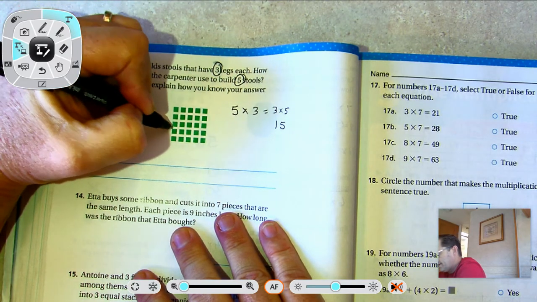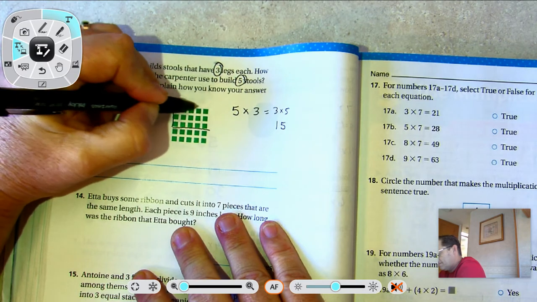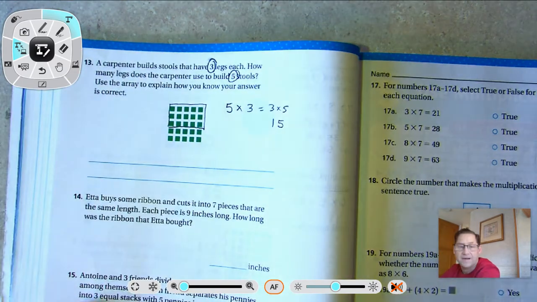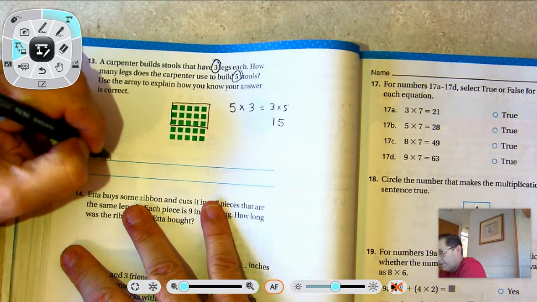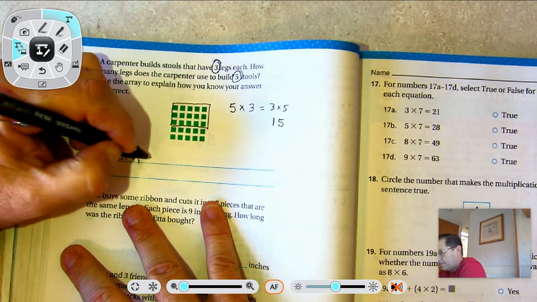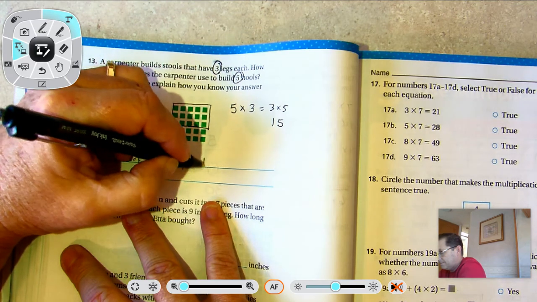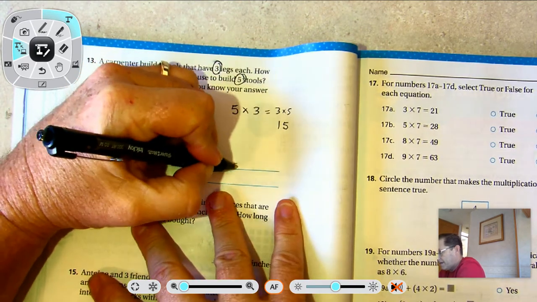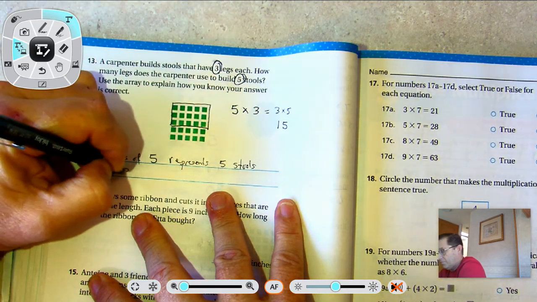Okay, so 3 sets of 5. 1, 2, 3 sets of 5. 3 rows of 5 represents 5 stools with 3 legs.